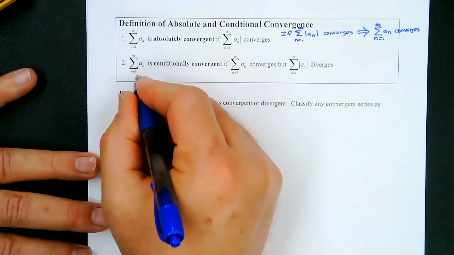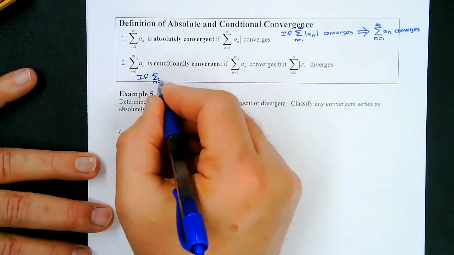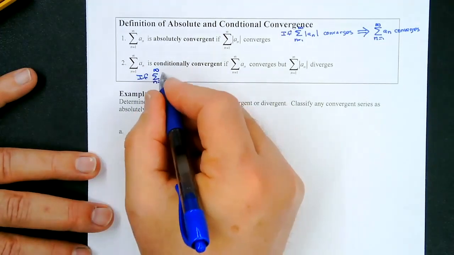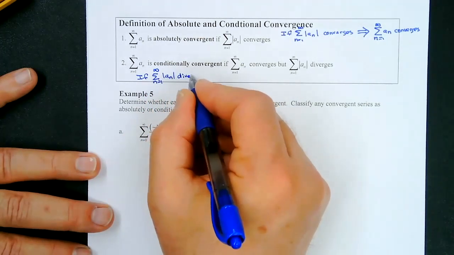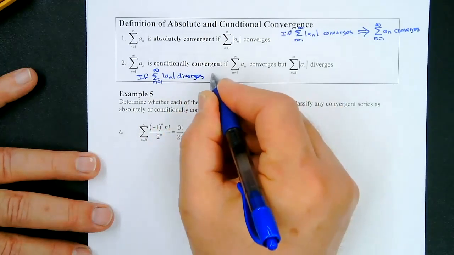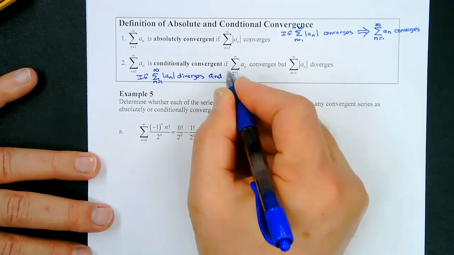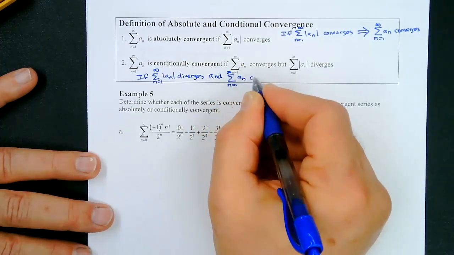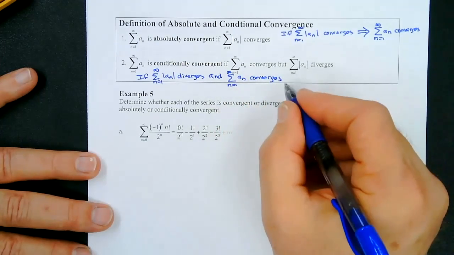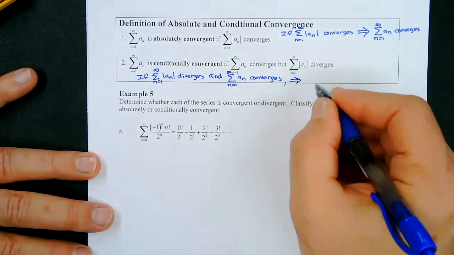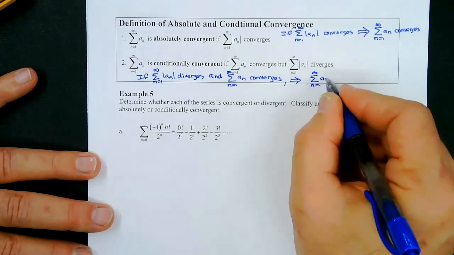So if sigma n equals 1 to infinity, absolute value of a sub n diverges, and the actual series 1 to infinity a sub n converges, then we can make the conclusion that this sigma n equals 1 to infinity a sub n is conditionally convergent.